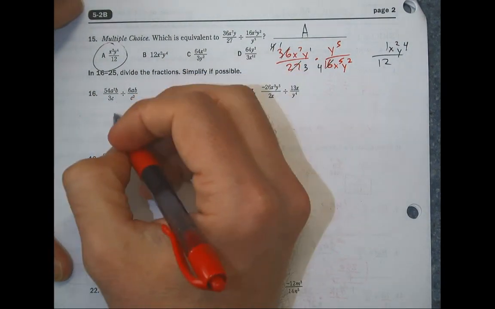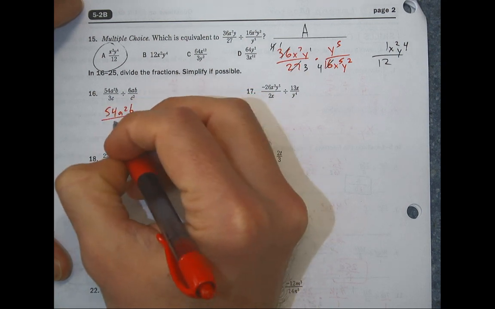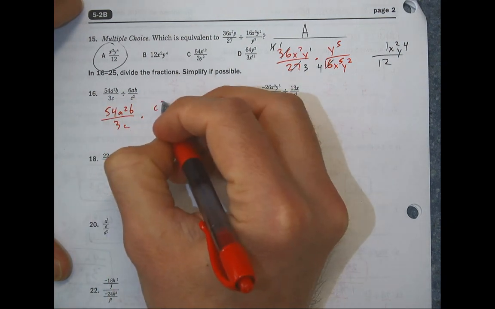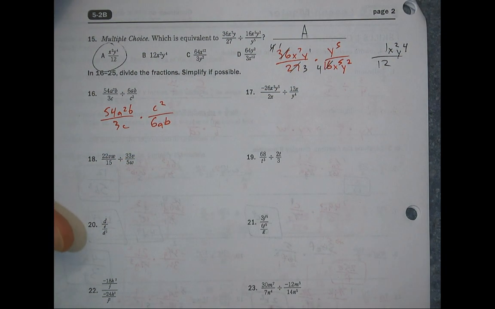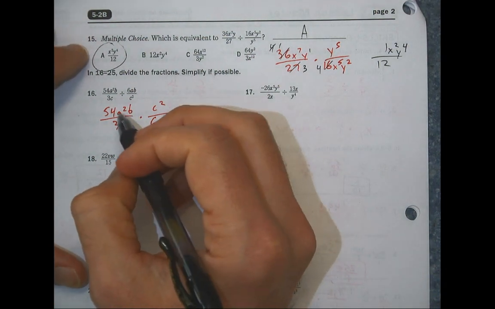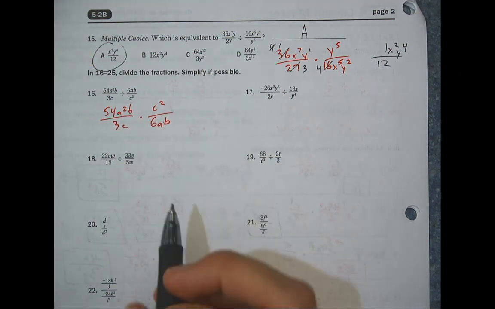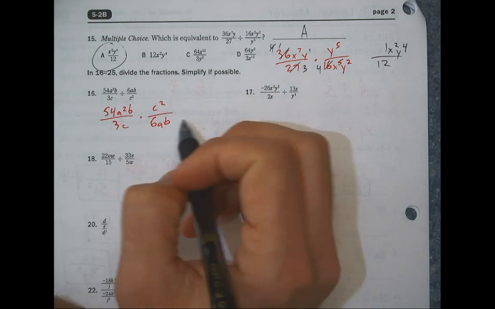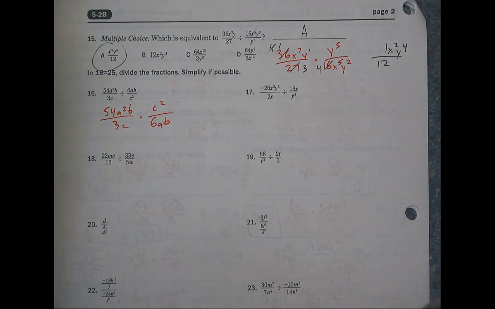Okay, 16, let's fly through this. So let's say you didn't know that 54 and 3 or 54 and 6 work out. So let's say you just ran these straight across. I know I'm going to get 18 on the bottom. So I'm going to have 54 on the top and 18 on the bottom.